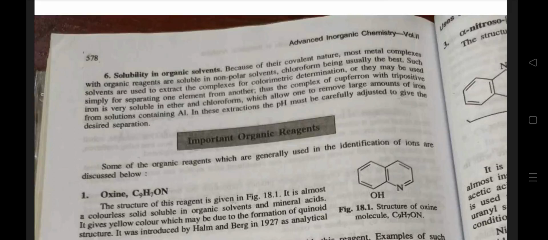Solubility in organic solvents. Because of their covalent nature, most metal complexes with organic reagents are soluble in non-polar solvents, chloroform being usually the best. Such solvents are used to extract the complexes for colorimetric determination, or they may be used simply for separating one element from another. Thus, the complex of cupferron with the tri-positive ion is very soluble in ether and chloroform, which allows one to remove large amounts of iron from solution containing Al. In these extractions, the pH must be carefully adjusted to give the desired separation.